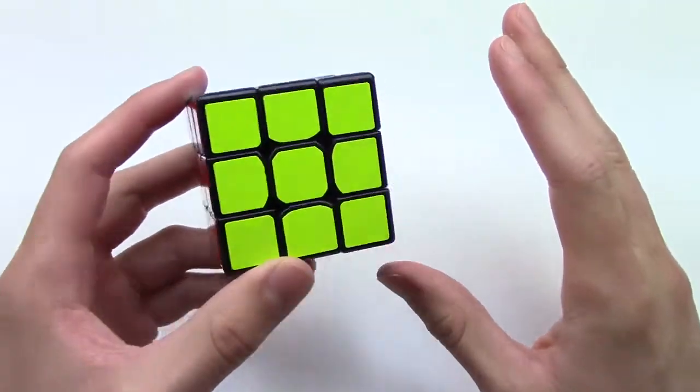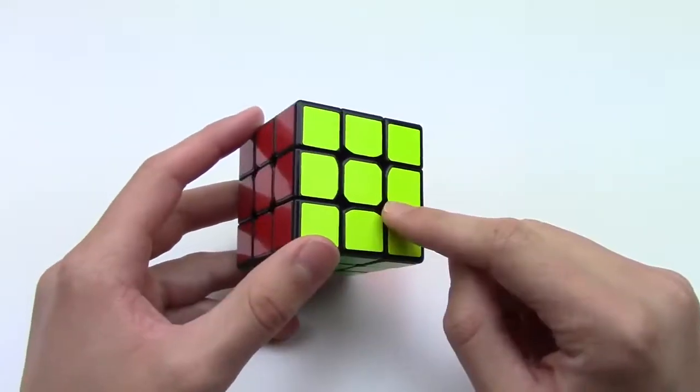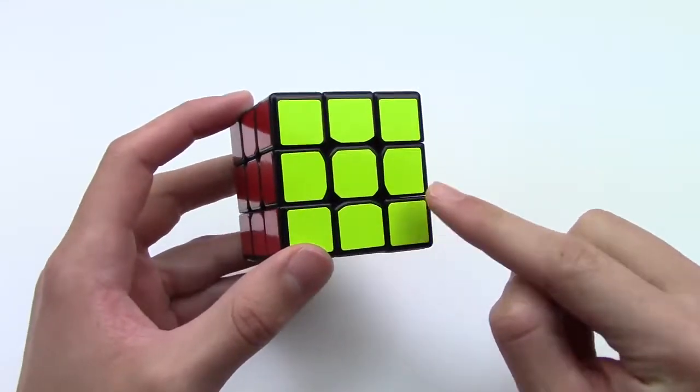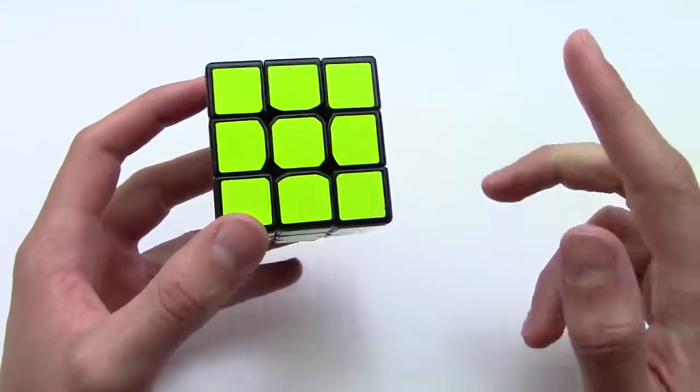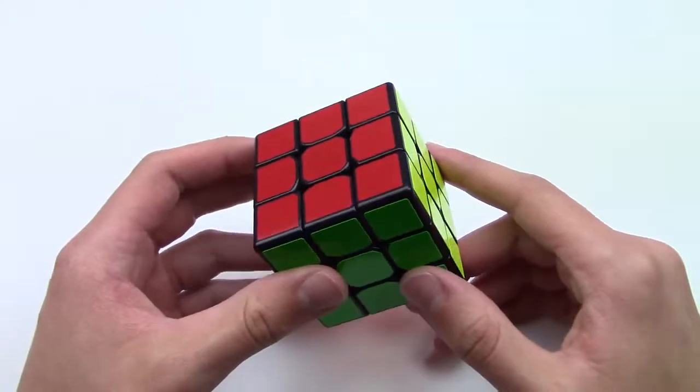Alright, I got a joke. There's a guy who's solving a Rubik's Cube in public, and someone says, "I just peel off the stickers and put them back on." Ha! Like that would ever happen.